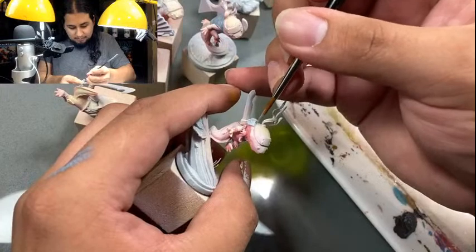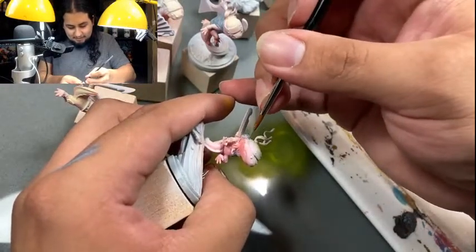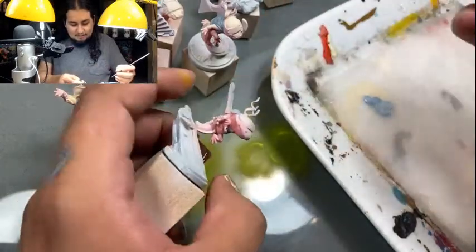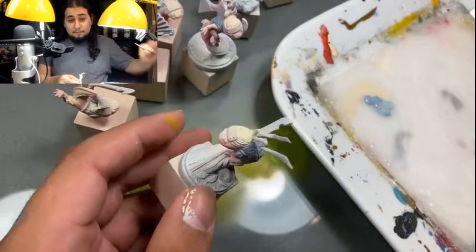I am really excited to get to paint these guys' eyes. I love painting eyes, and I have an idea of how I can give these guys a nice vacant stare.